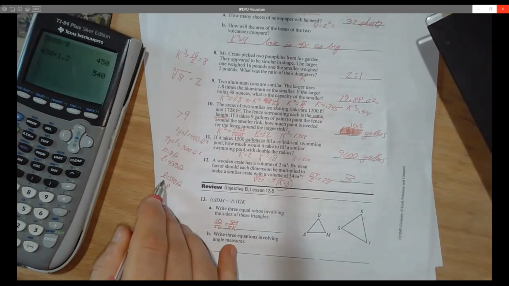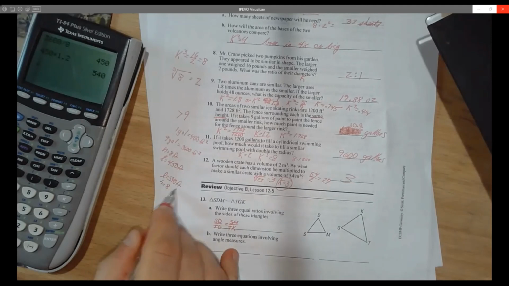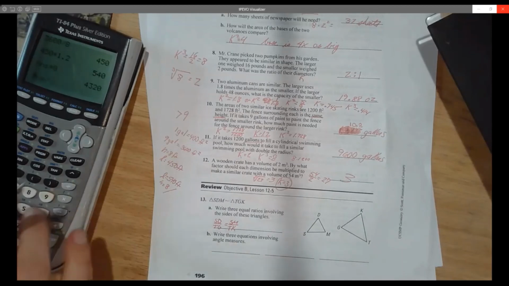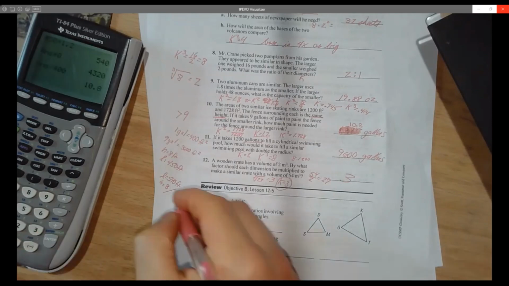The height stays the same. So 540 times 8 is 4,320. If I divide that by 400 square feet per gallon, I get 10.8 gallons.